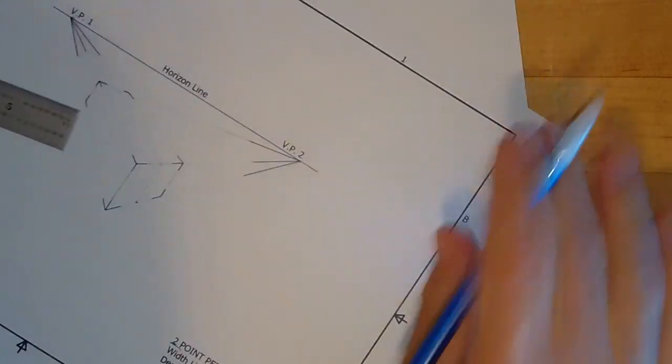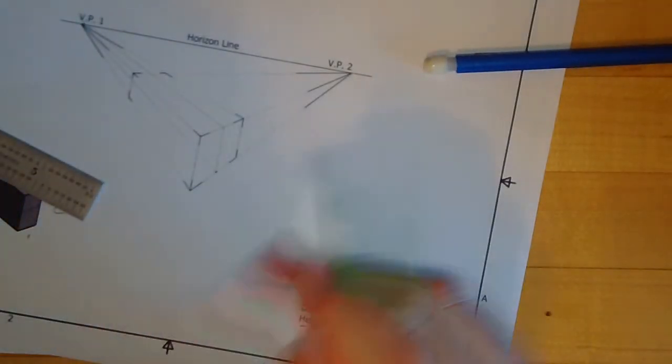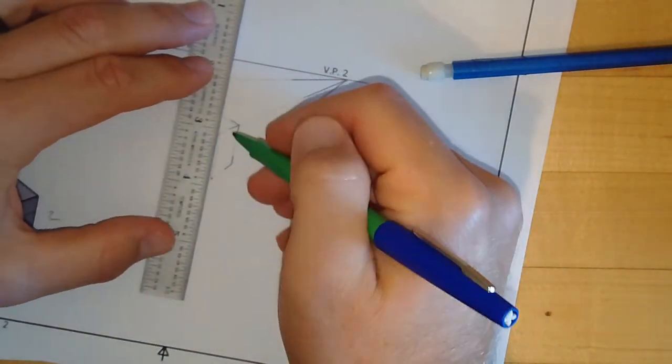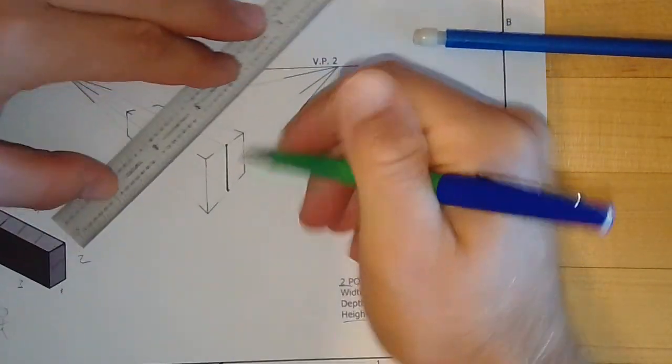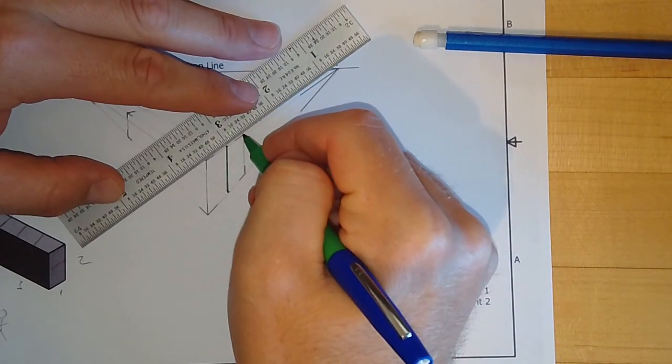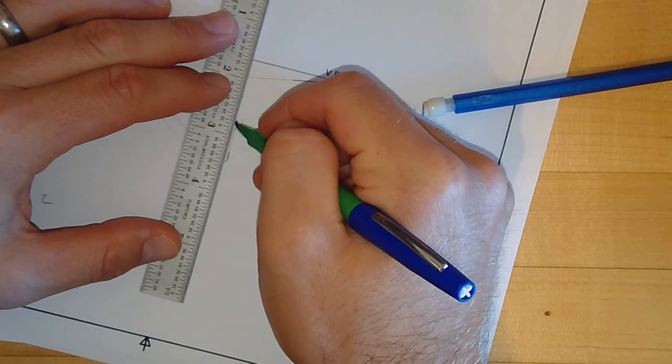Now what I'm going to do here is I'm going to stop for a second. I'm going to switch over to a colored pencil, or a colored pen, sorry, and trace this out so that this one completed face shows up and I start to see exactly what I need for my final product.